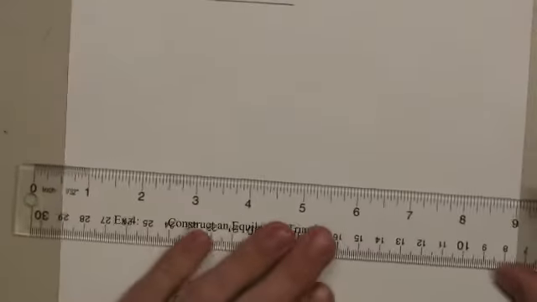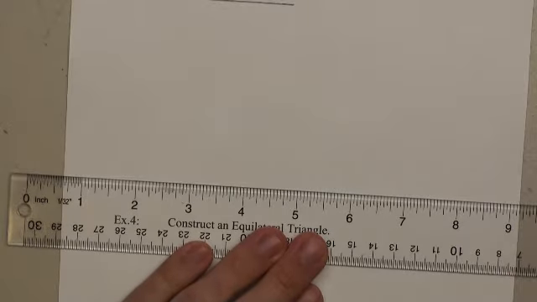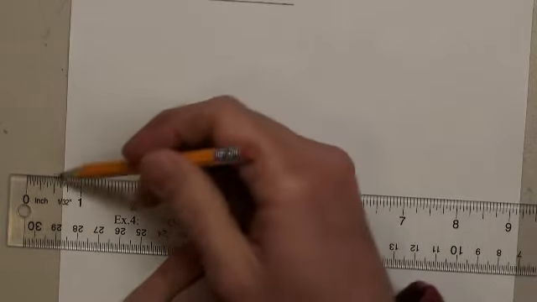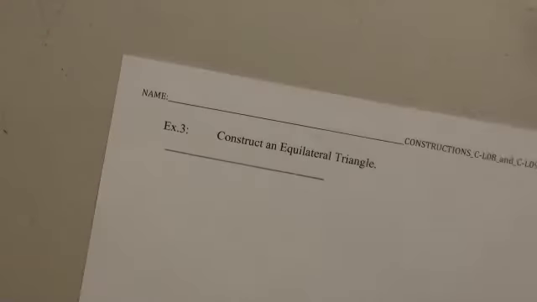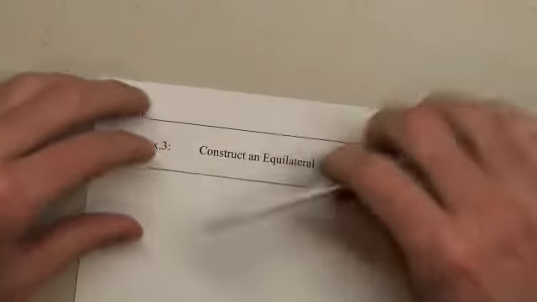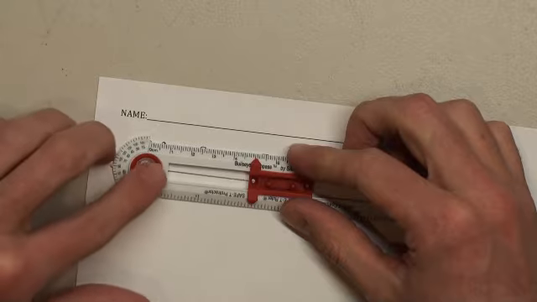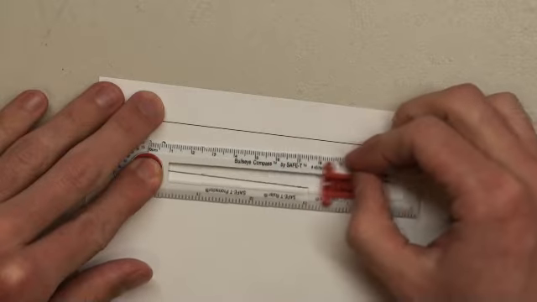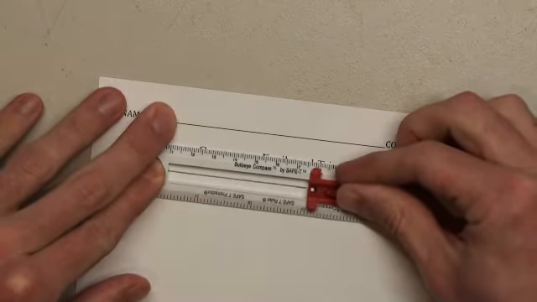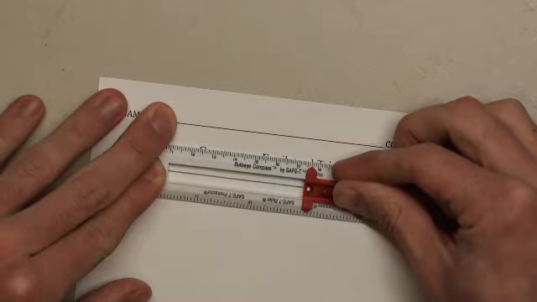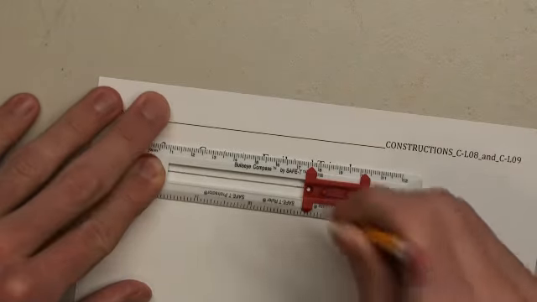So I'm going to draw my reference line on the bottom. Just like that. I'm putting my point on the left side. I'm going to measure this thing with my compass. It's right about there.